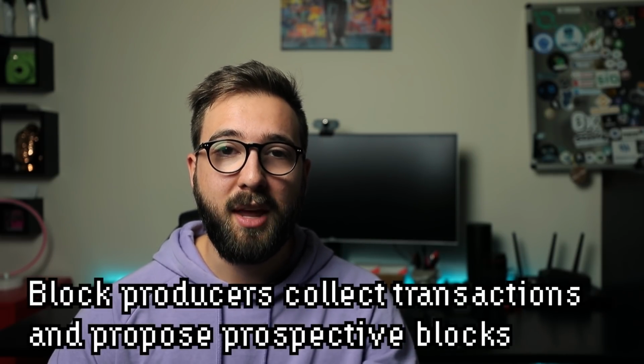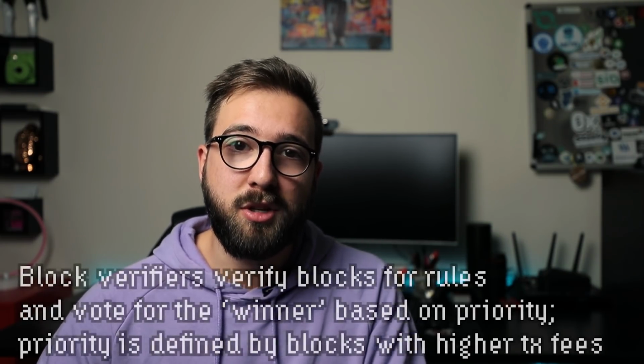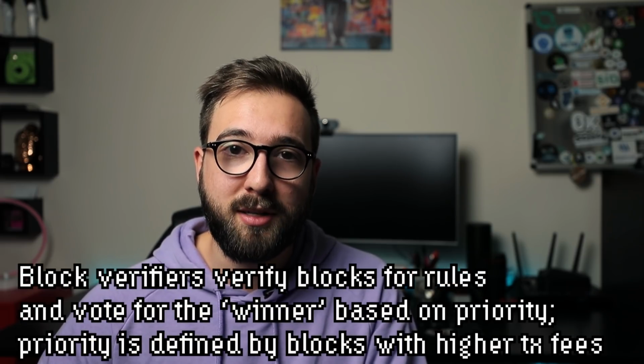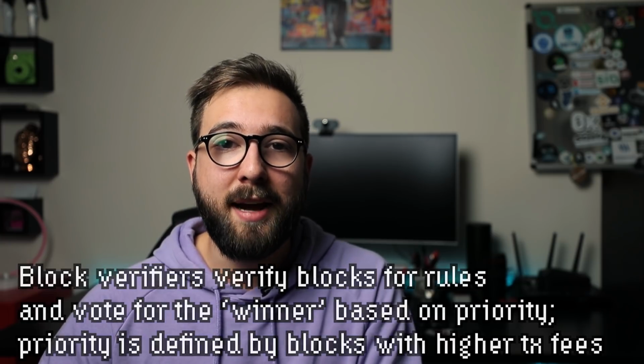So let's walk through this step by step. Block proposers are randomly selected through the process we just talked about, and each of them proposes a unique block to the network. Then the randomly selected block verification nodes go in, verify that the proposed blocks meet the overall validation rules, and then they vote on the highest priority block to be mined and approved.